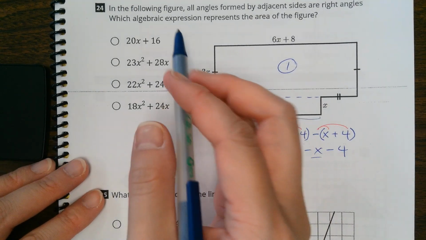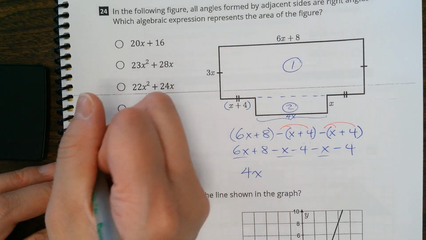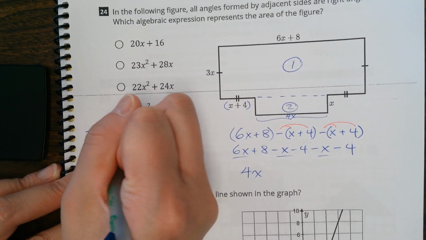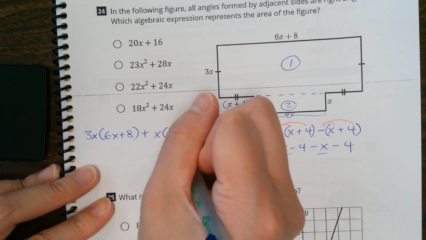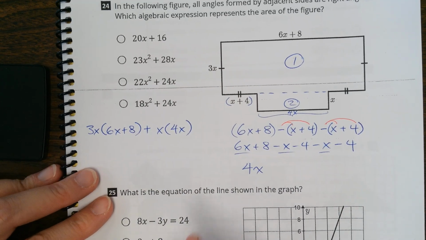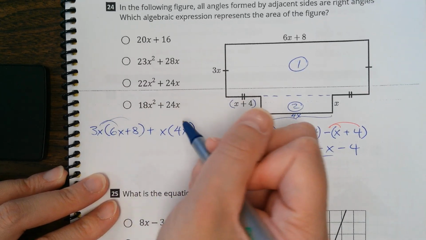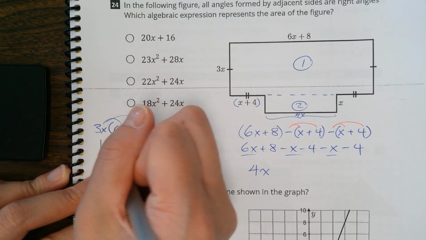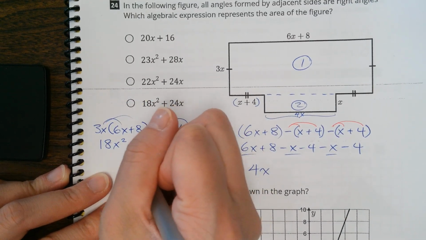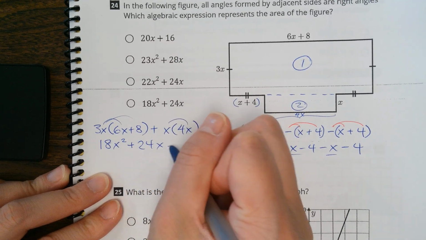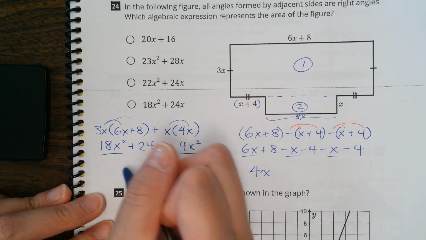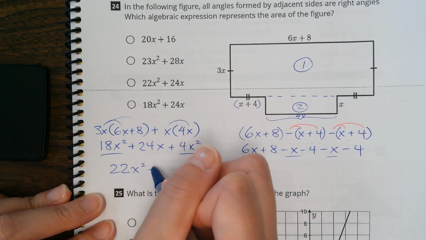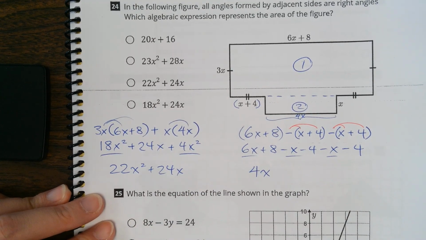This is x. So if I want to find the area of the whole thing, I have 3x times 6x plus 8, plus x times 4x, for the composite area. Distribute again. So I have 18x squared plus 24x plus 4x squared. Combine the like terms. 22x squared plus 24x. So your answer, C.